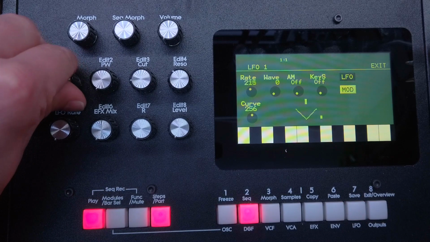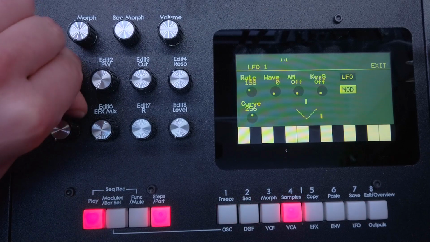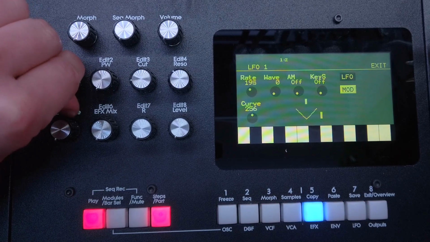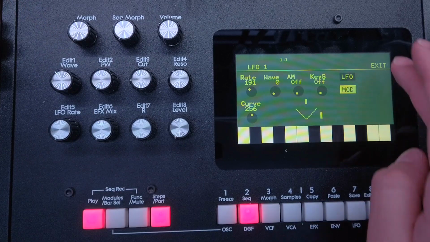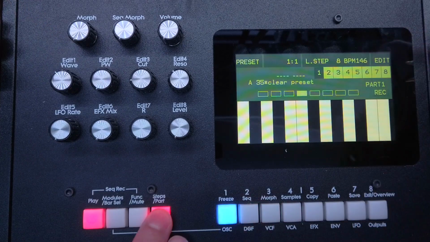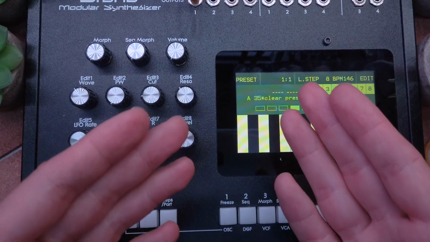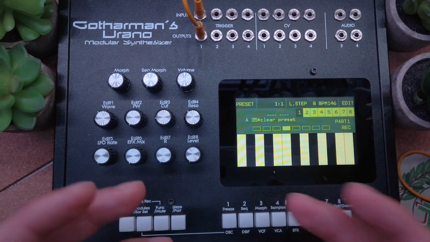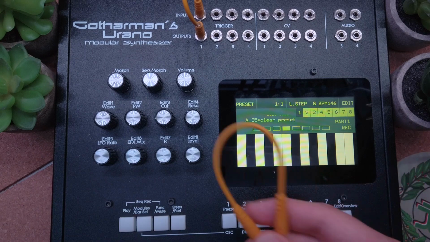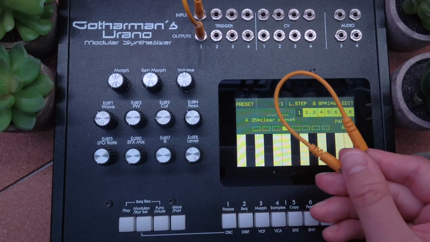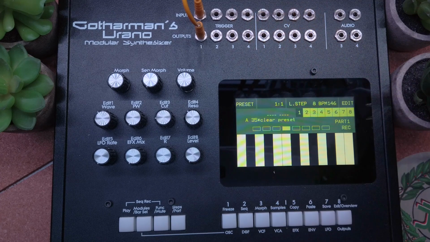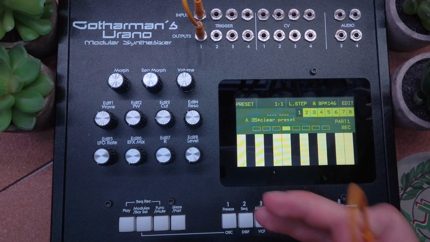So yeah, now we can control our clock and our sequencers with an LFO, just as we would often do in Eurorack or other modular synthesizers, for example. So even if you don't use your Urano modular synth with external analog gear, it's still nice to have a bunch of those cables around, because then you can actually just patch the Urano with itself to create some interesting things like that.